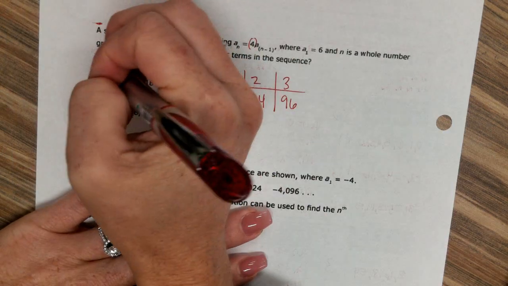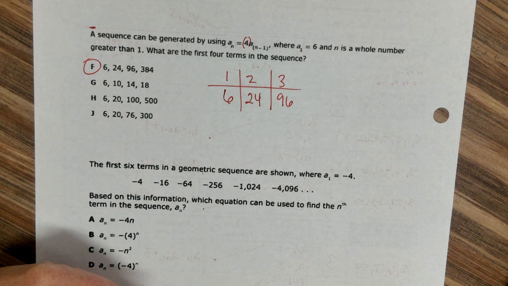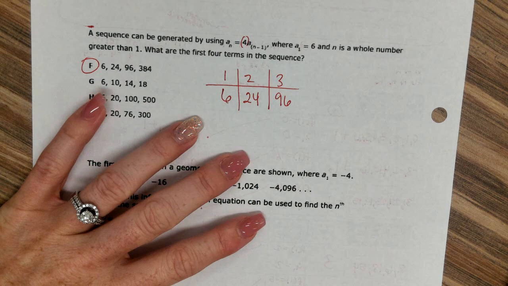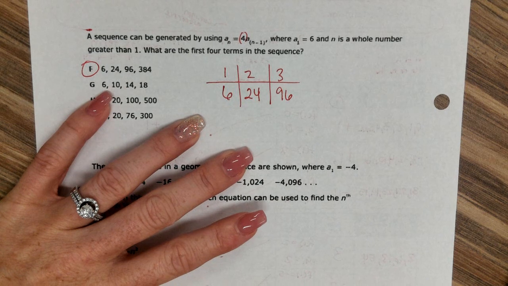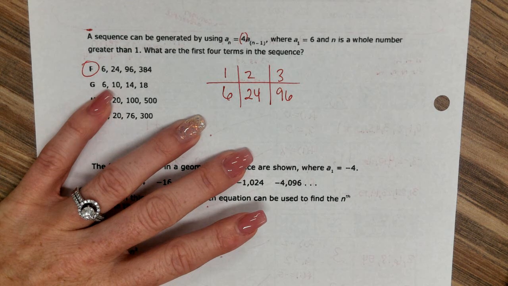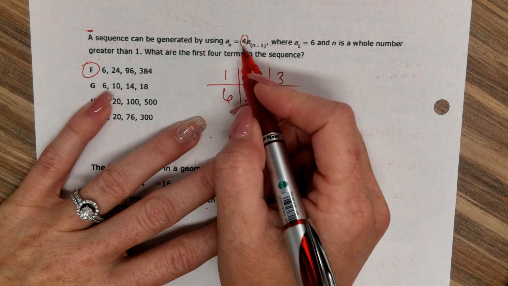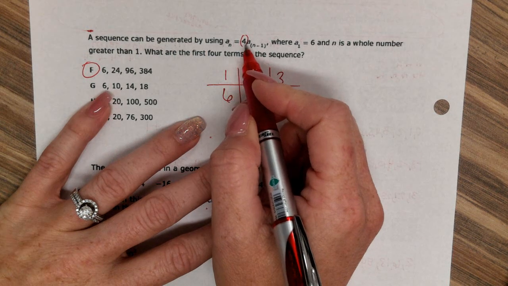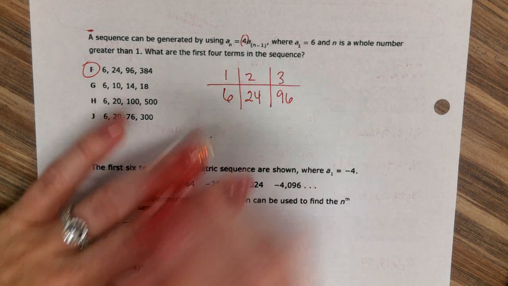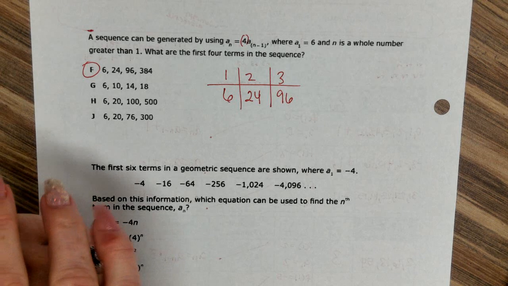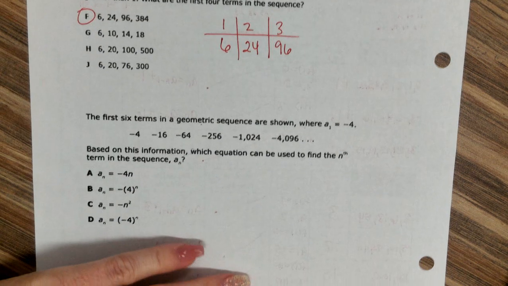So the answer is F. What did they do wrong on G? They added 4, but this was obviously a geometric sequence because it said to multiply by 4. Does that make sense? All right, let's look at the last one.